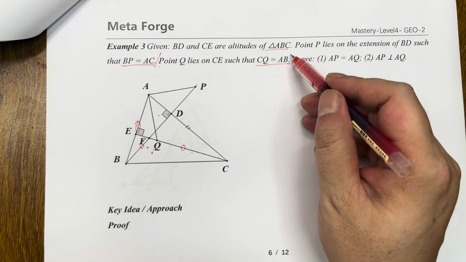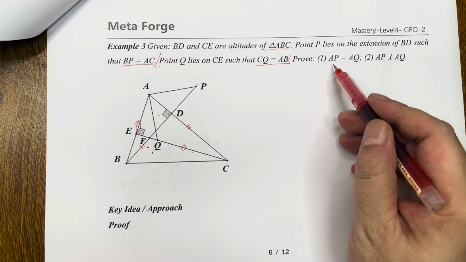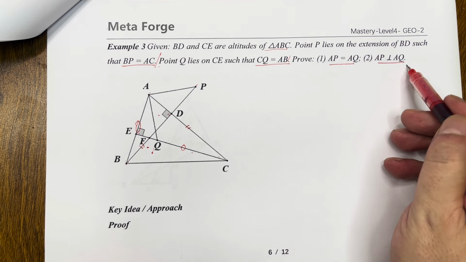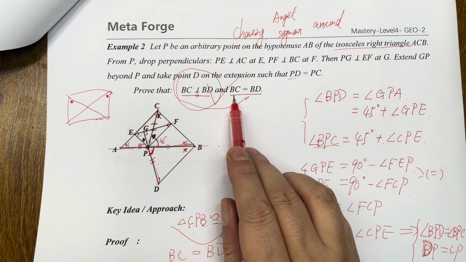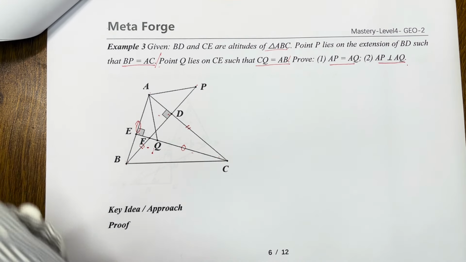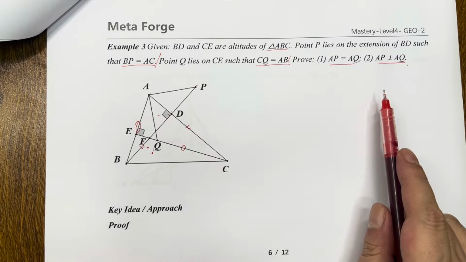Unintentionally? Okay. Then the length is equal. The relationship is perpendicular. Just like this. The length is equal. The relationship is perpendicular. But they are in different ways.